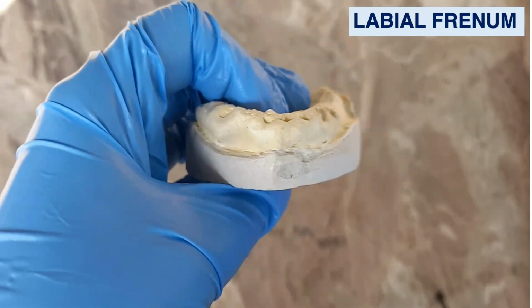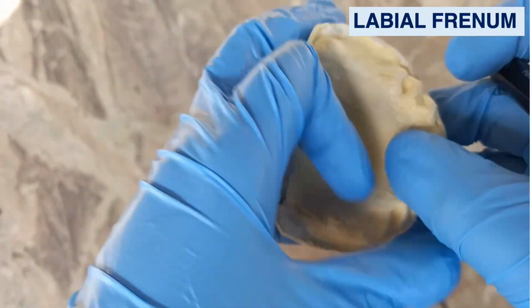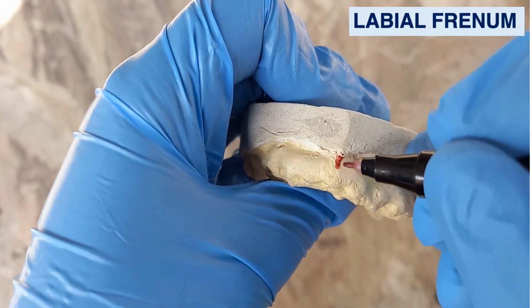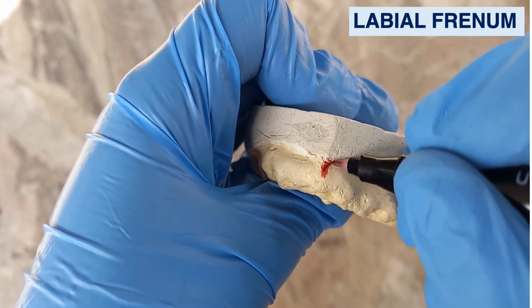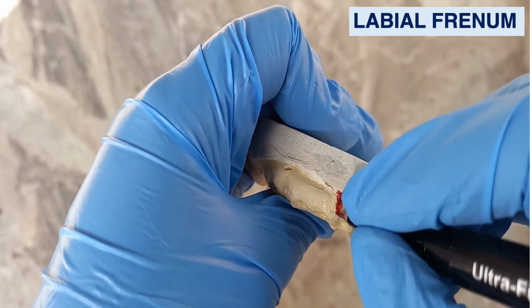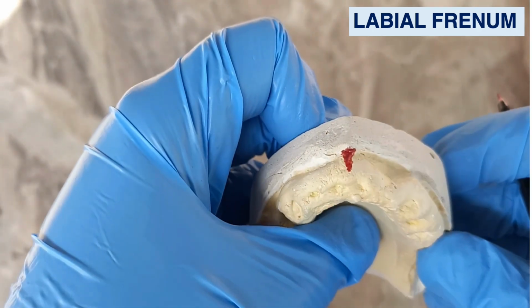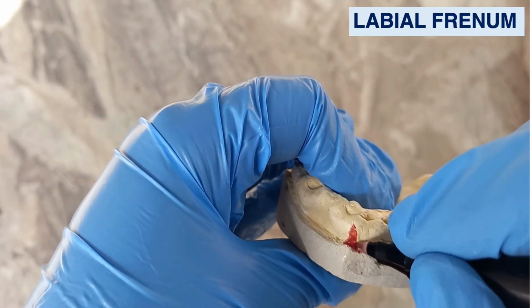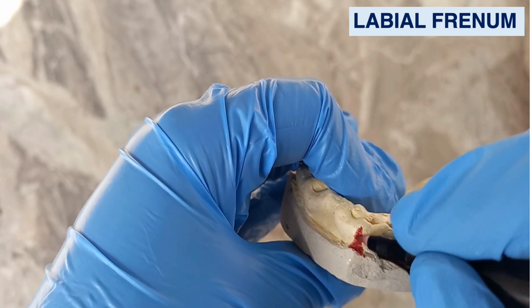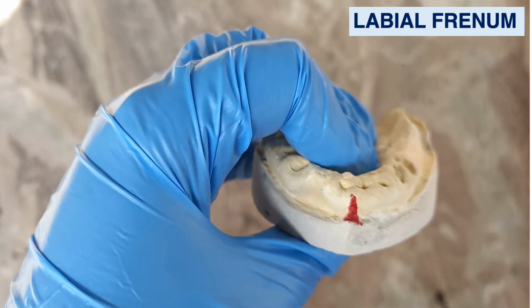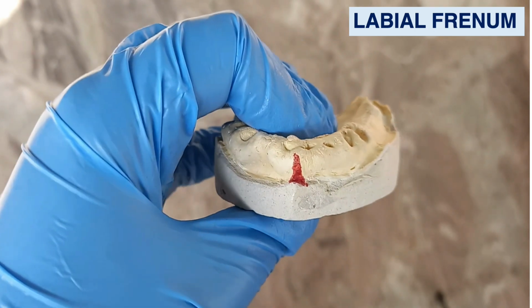So, first of all, what is the labial frenum? This is the first limiting structure. So, look at the video. The structure which is marked in red is the labial frenum. As you can see in the video, we are marking the center of the maxilla. The very thin vertical marking in red is the labial frenum.